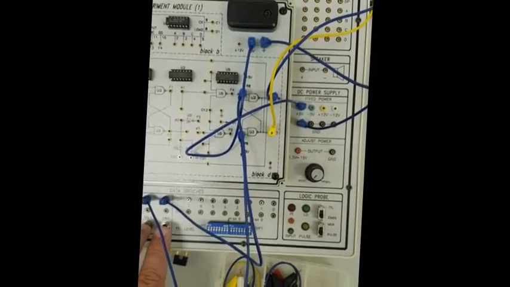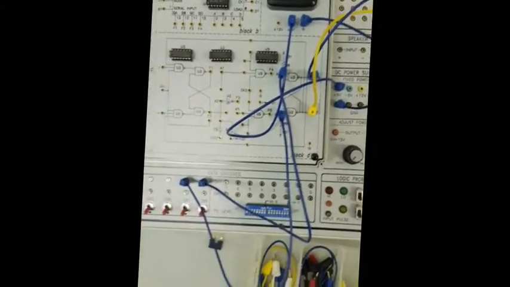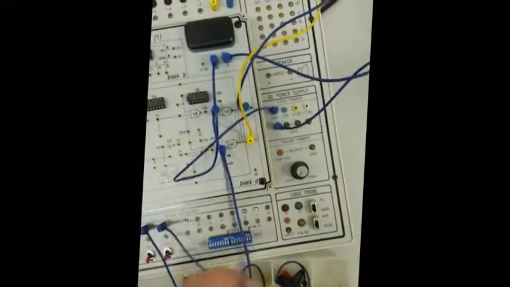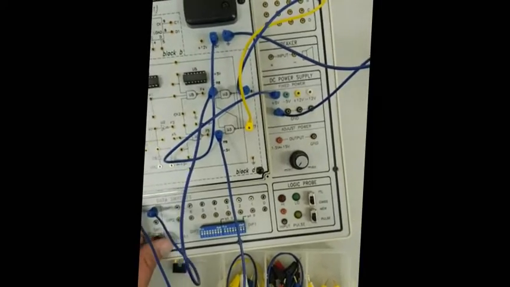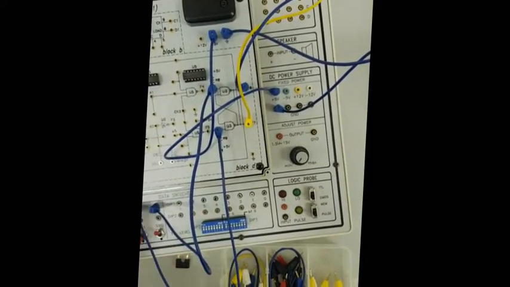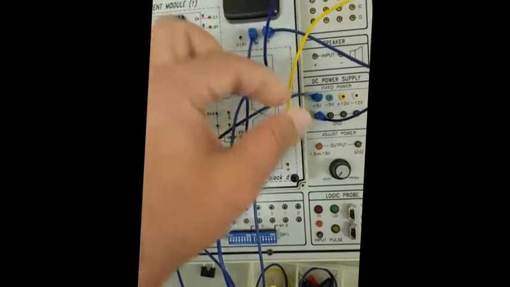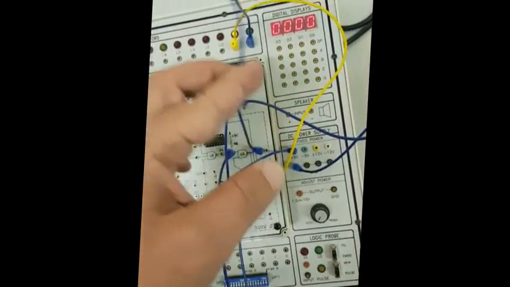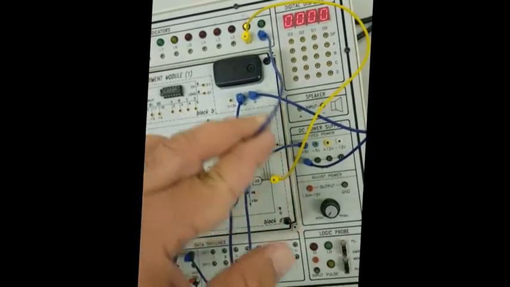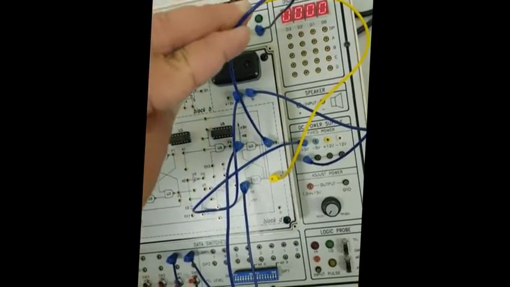Now let's suppose I say that my A3 is equal to 1 and A4 is equal to 0. You can see this one is your Q output, and this will be the Q complement here. So basically the output here is 0. It means my flip-flop got reset here.